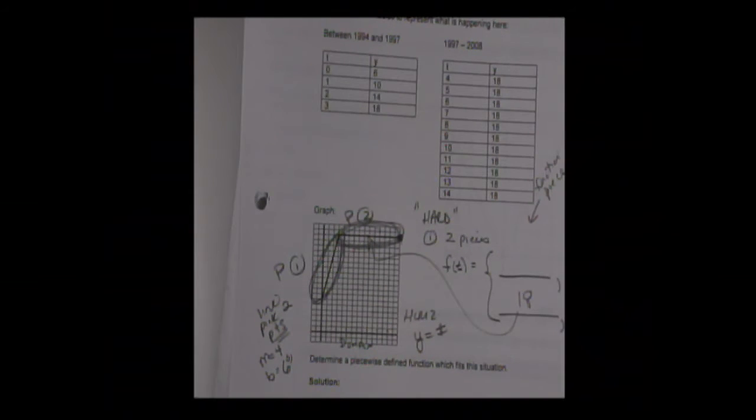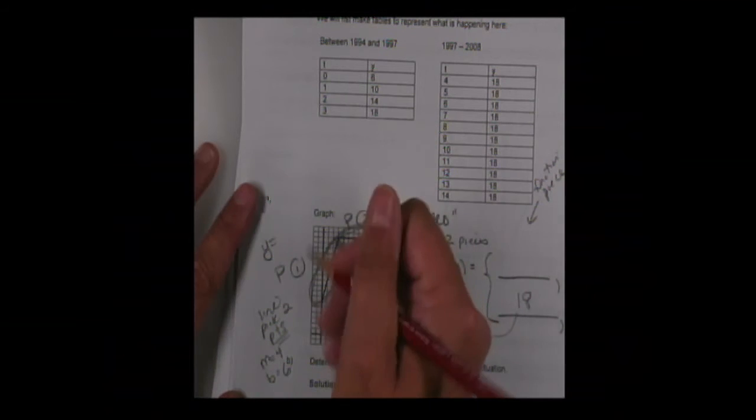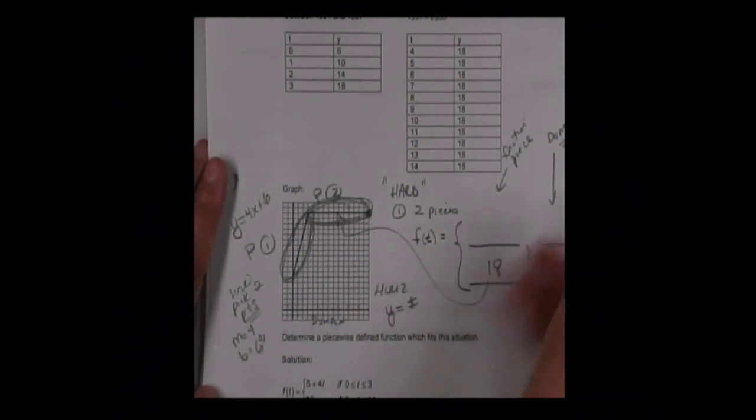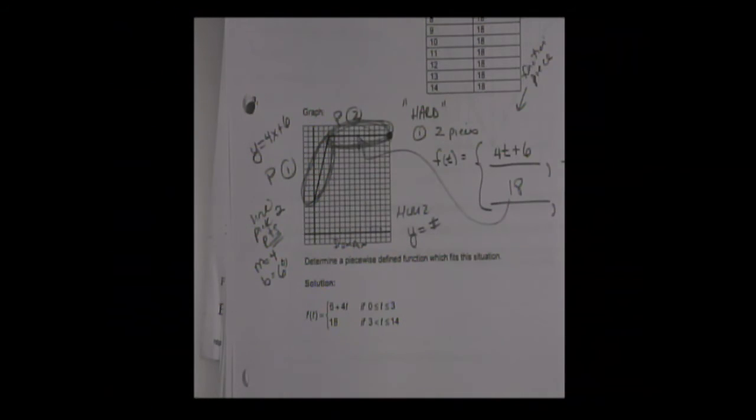From the table, we can see the y-intercept is 6. So the equation here, if I were doing it with x's and y's, would be y equals 4x plus 6. We have t's instead of x's, so I might pick 4t plus 6. By the way, you'll notice if you look down, I just wrote it as 6 plus 4t. It doesn't really matter which order.